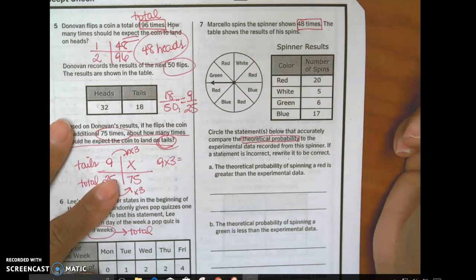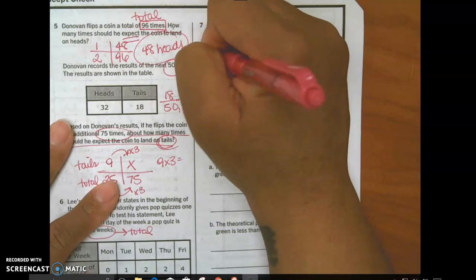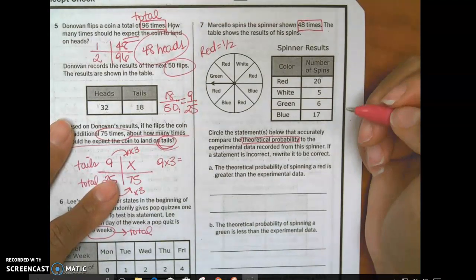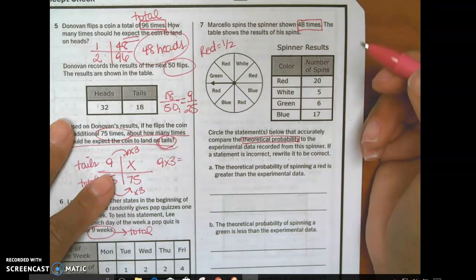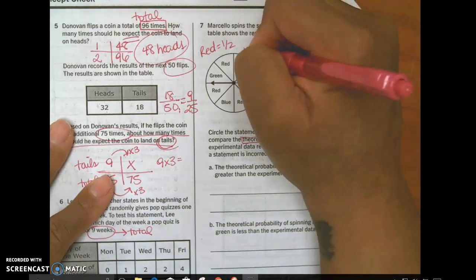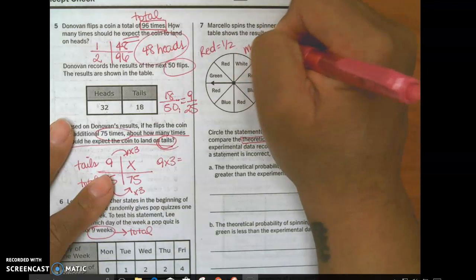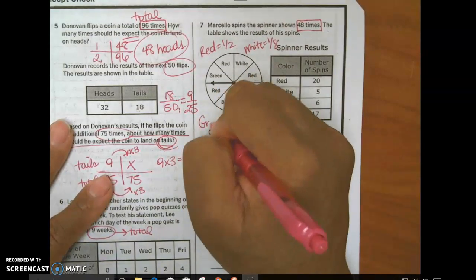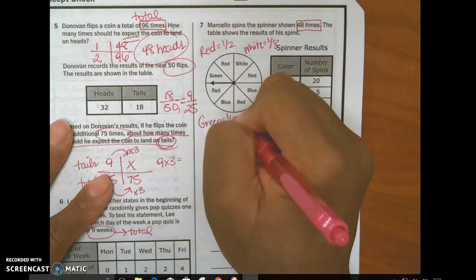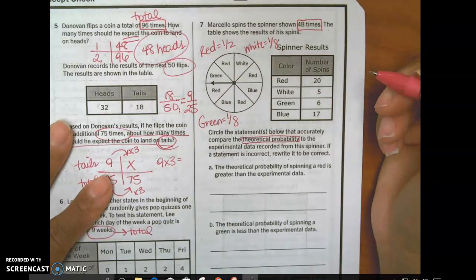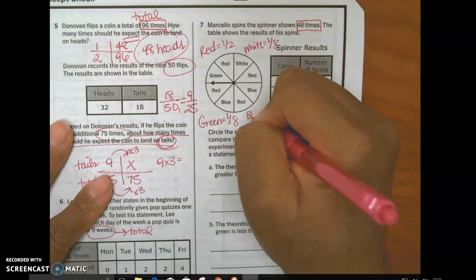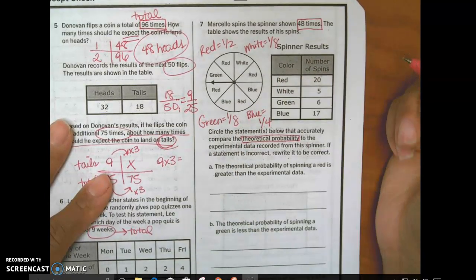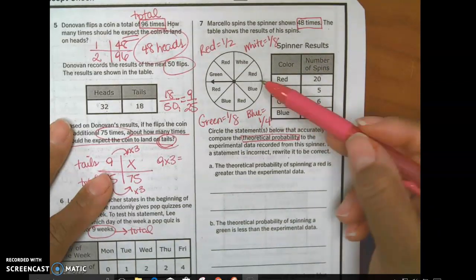Half the time I should get red. If I were to make a theory about white, how many times would I get white? 1/8. How many times would I get green? 1/8. And how many times would I get blue? 2/8. Which is what? 1/4.